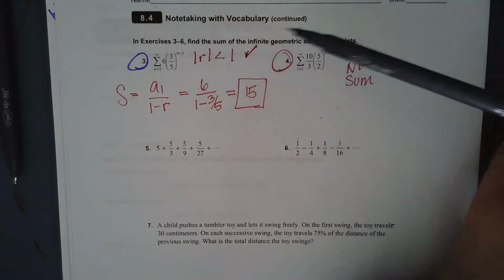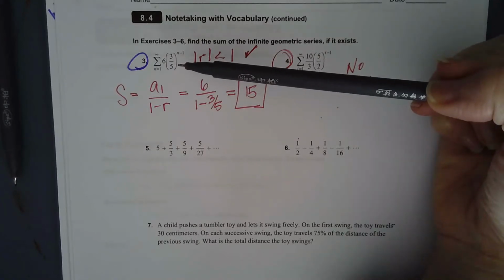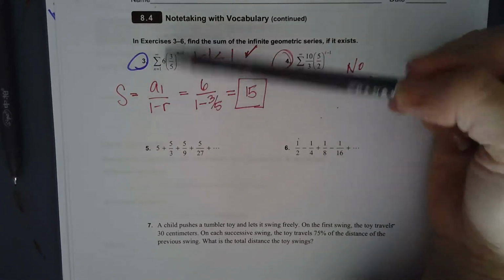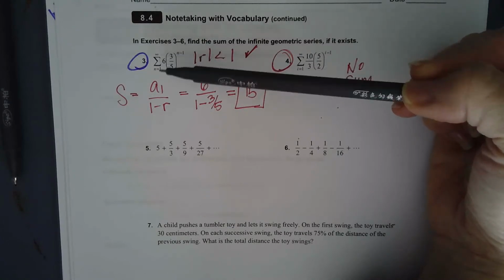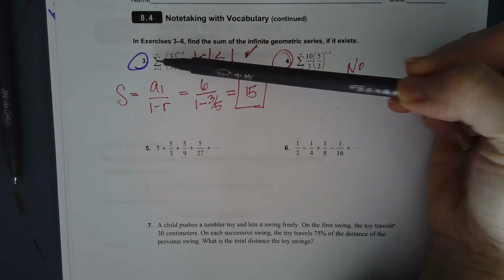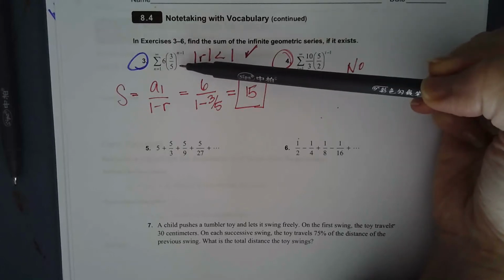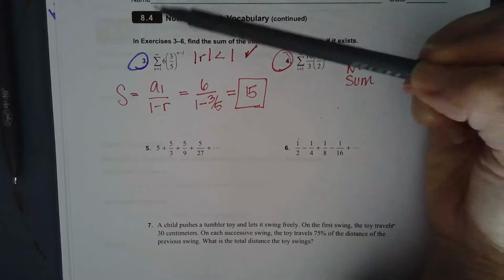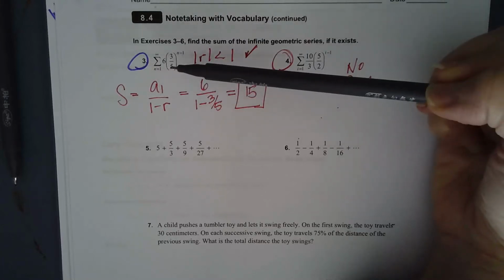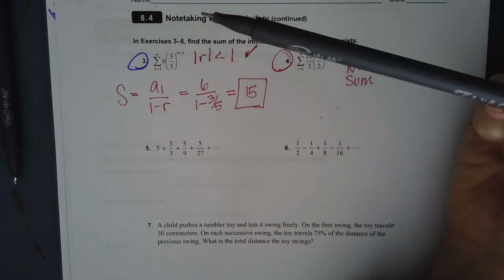All right, so I did 3 and 4, and what I wanted you to notice on number 3 is that it's an infinite series, because of the infinity sign. We are finding the sum because of the summation, and we should recognize that it's geometric because the r value here is being raised to a power. So this is the sum of an infinite geometric series. So that's how you know what you're trying to figure out.